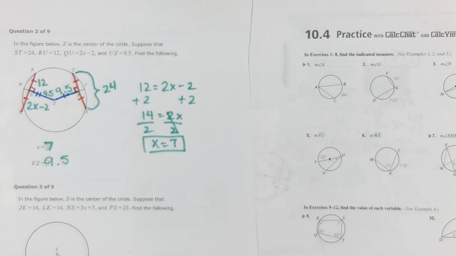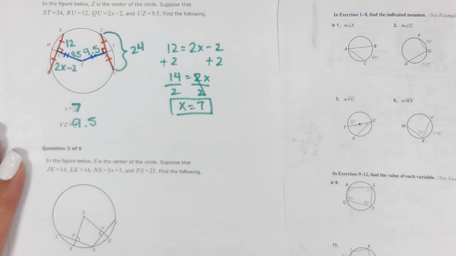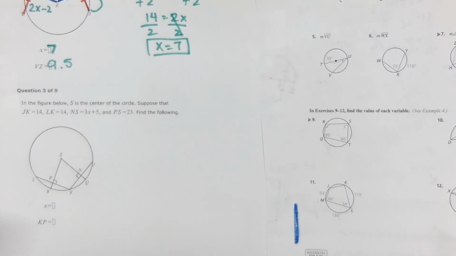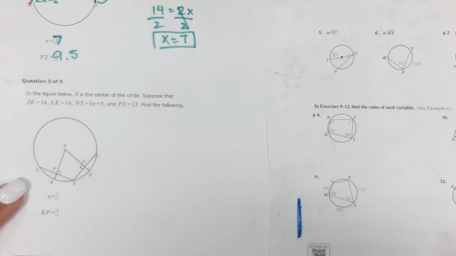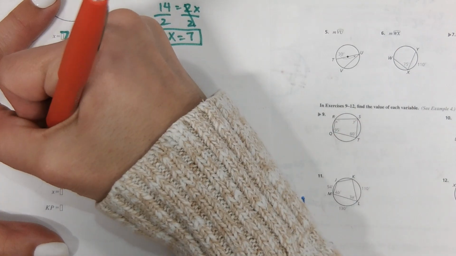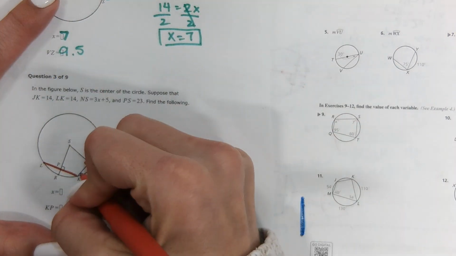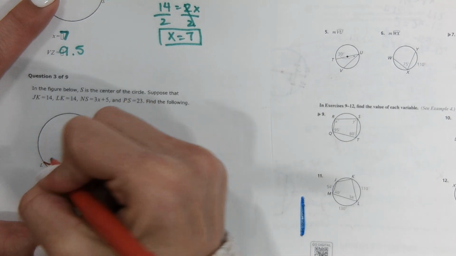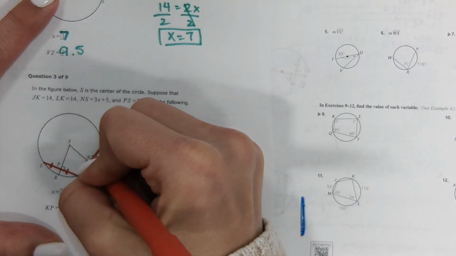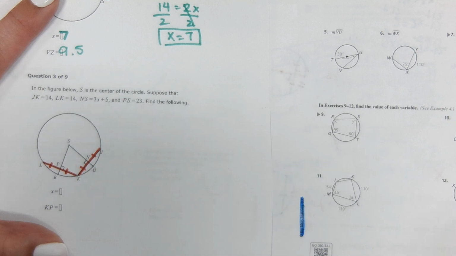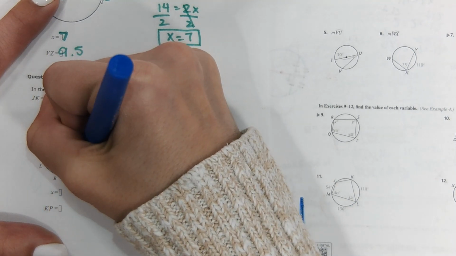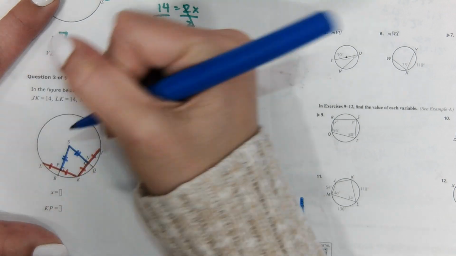Okay, next question, same idea. They'll just give you different expressions or maybe a different part. This one looks a little bit different, but it's the same thing. So this chord here is the same length as this one. This radius bisects the chord, so this is the same length as this. This is the same length as this. And then this segment, SP, is the same as SN. So here, this is the same length as this one.